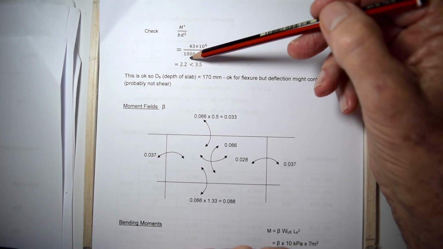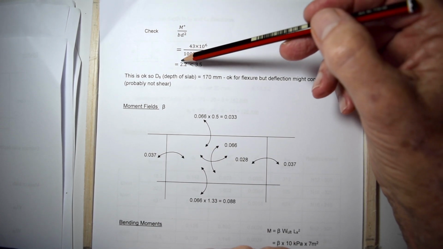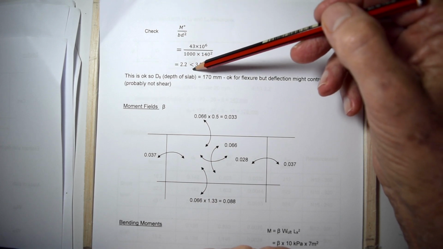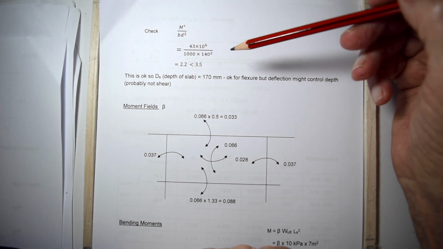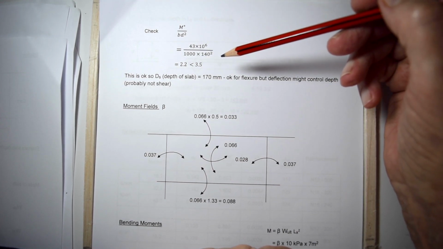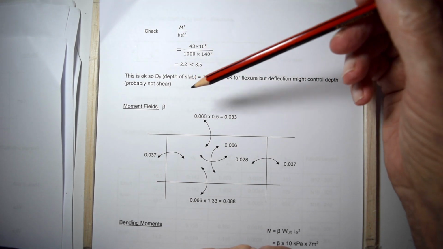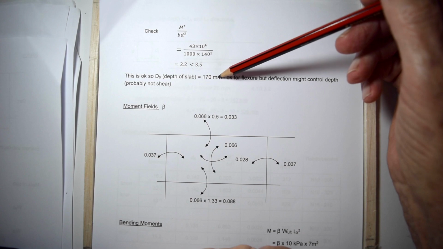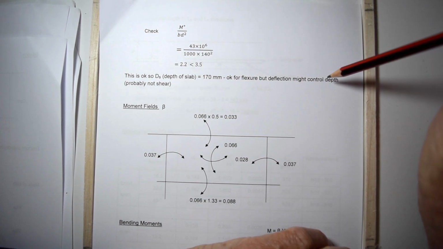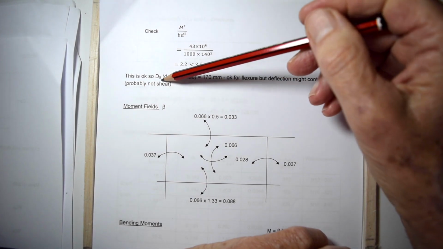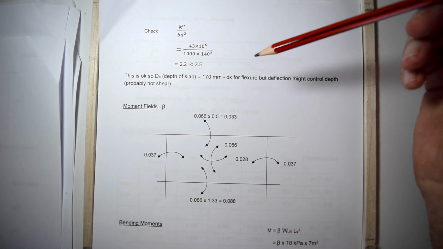We use a 1 meter width of slab when doing slab design, multiplied by the effective depth squared gives us 2.2. We've taken 3.5 as a lambda figure because it gives you a reasonable sort of solution. You're not overstressing the slab. And what I've said here is this is okay. So the depth of slab is 170 millimeter. It's okay for flexure or okay for bending, but deflection might control depth. Probably not shear. I don't think we're going to have a shear problem. You won't have a shear problem on the slab.